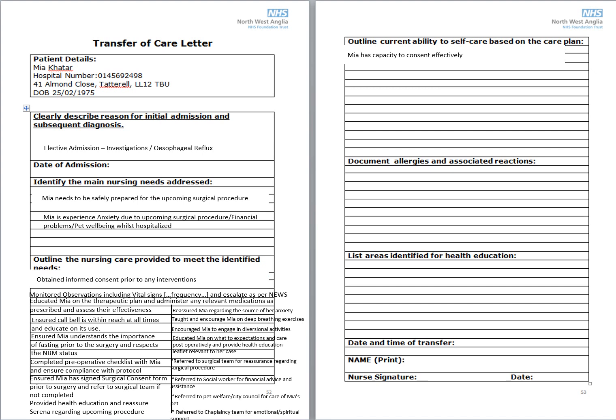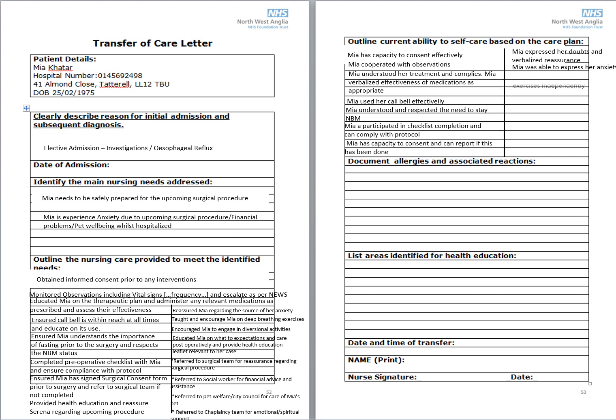After that, we're going to copy the self-care from our nursing care plan. So again, I've copied everything that I've put on my care plan. And you will note that I've divided the space and that I've used the blank spaces on the document, so on the margins.